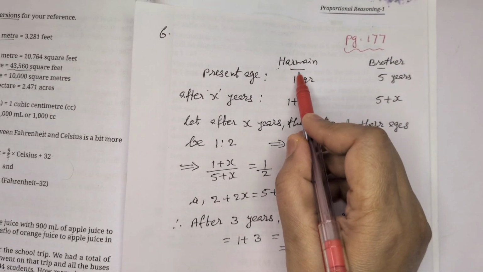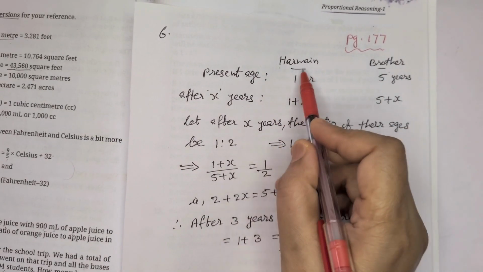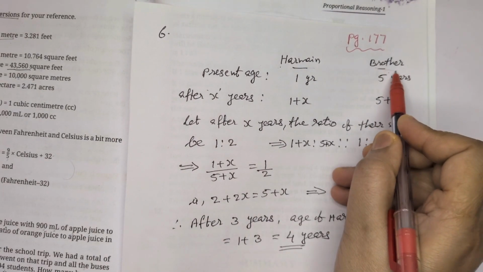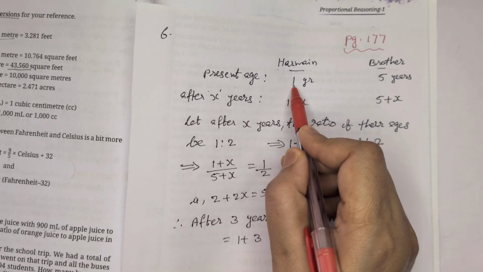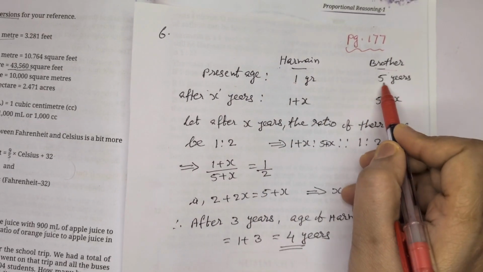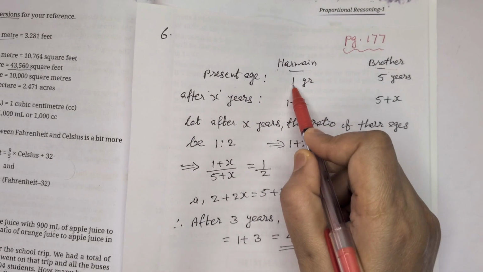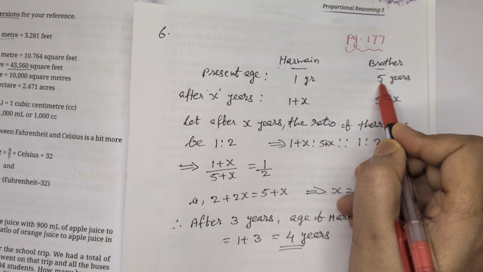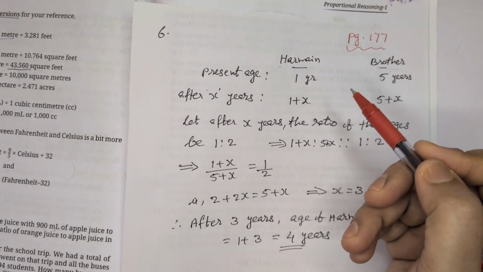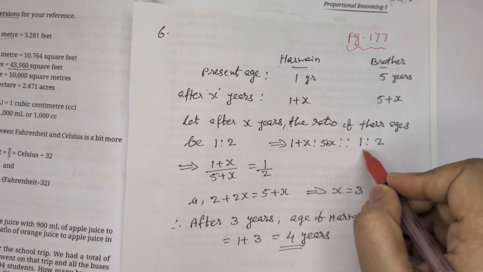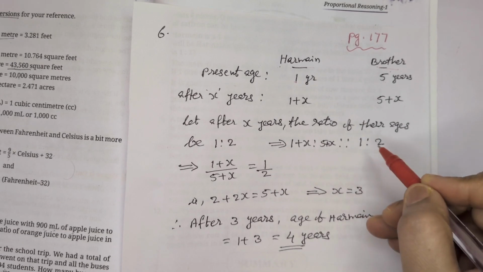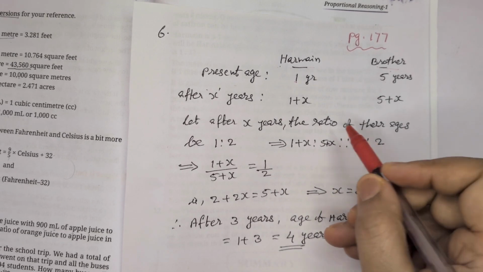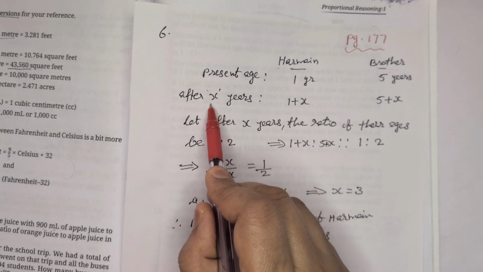Here we can take Hermine's and her brother's ages. Their present ages are given: Hermine is 1 year and her brother is 5 years. After some number of years, their ratio will become 1:2, and that we have to calculate. For that, just take x as the number of years.